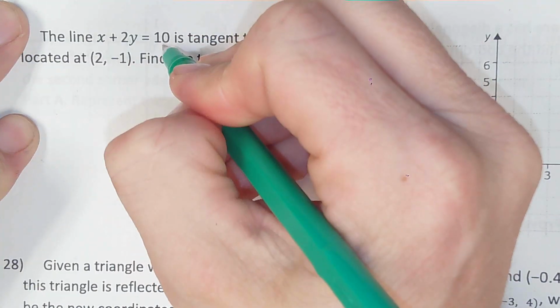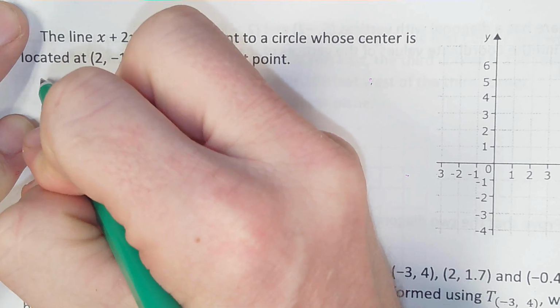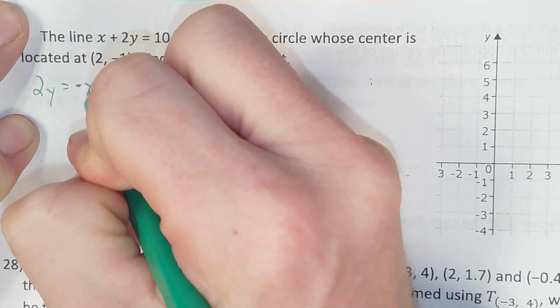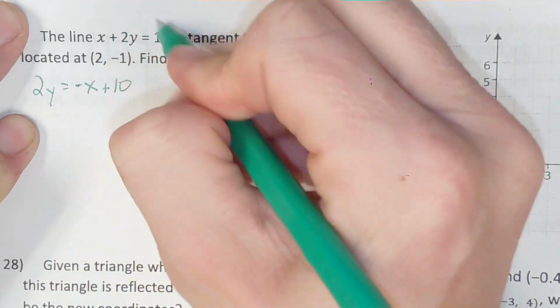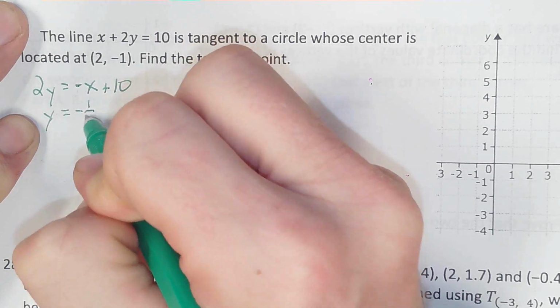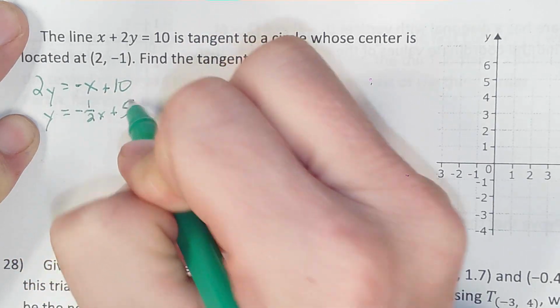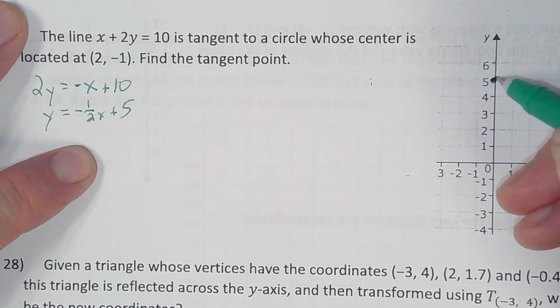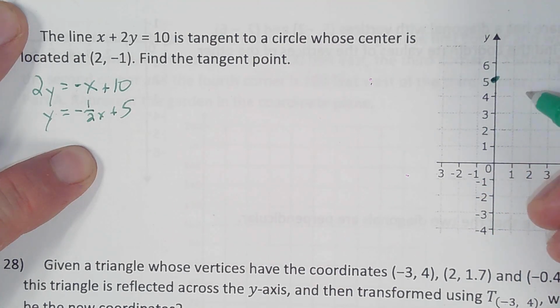We've got to put this in slope-intercept form. So it's going to be 2y equals -x plus 10. I just move the x over here. Divide both sides by 2: y equals -1/2 x plus 5. All right, y-intercept is 5. Okay, so every 1 down is 2 over.